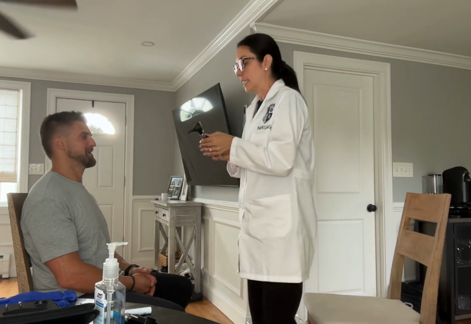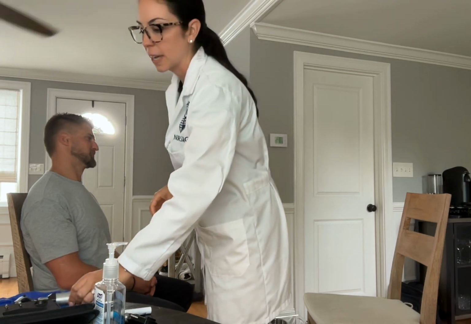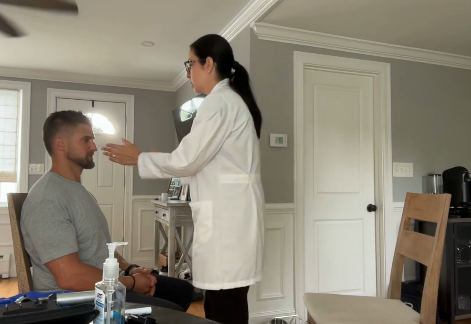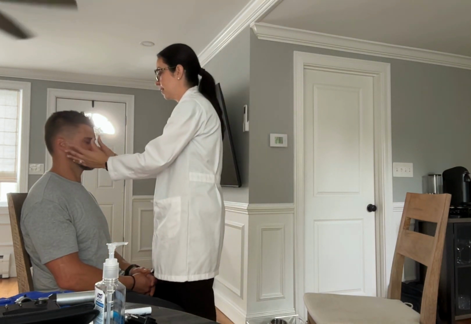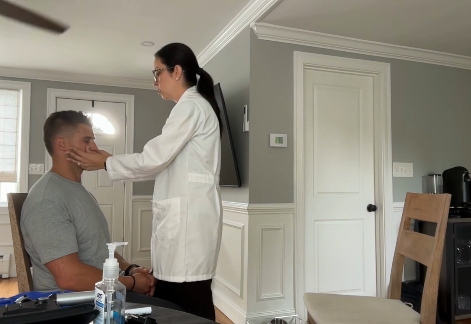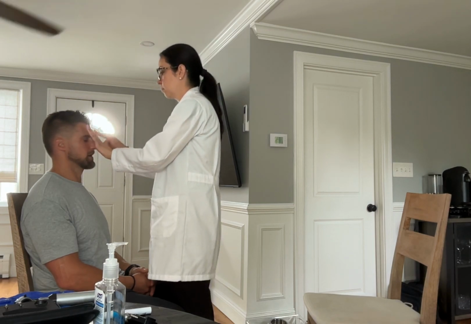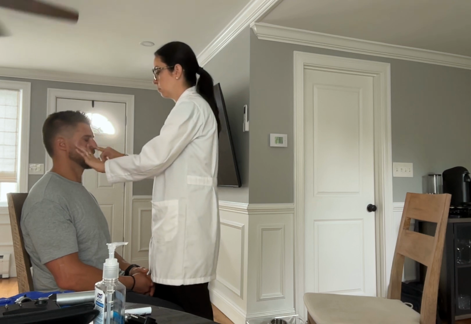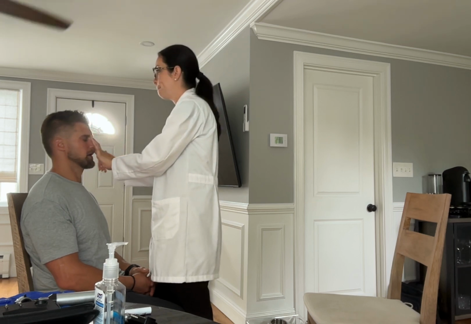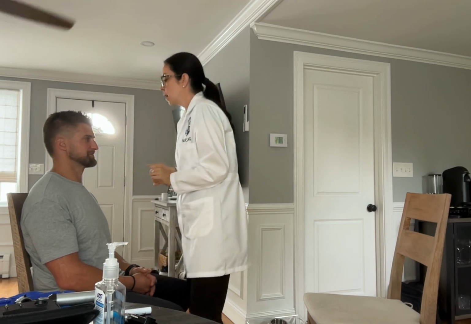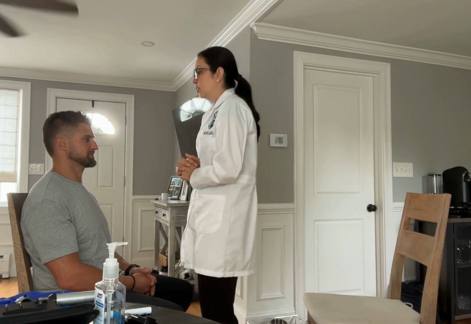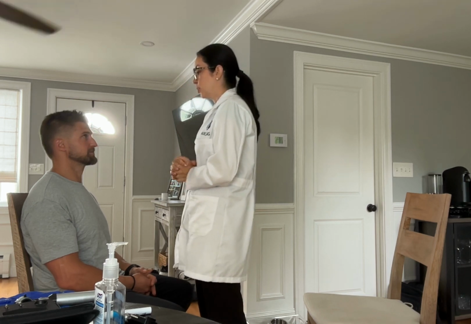All right, and then I'm going to assess his sinuses. So his frontal and his maxillary sinus. So do you feel any tenderness? How does that feel? Good. Okay, and then I'm going to percuss. No dullness. Okay.